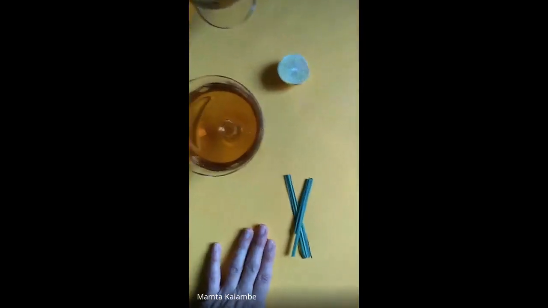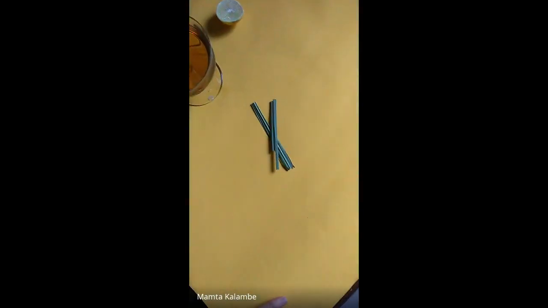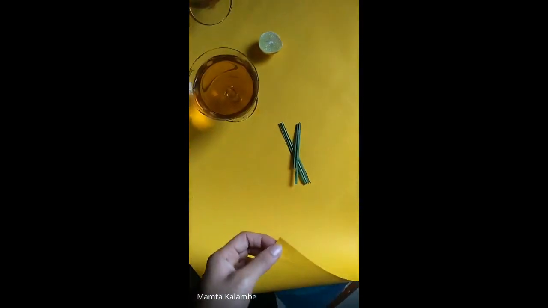The backdrop that I'm using is basically a chart paper. It's just a very simple chart paper. Why I chose to show the demo on a chart paper is because it's something that is easily available to everyone at home. I just placed the chart paper on a table.